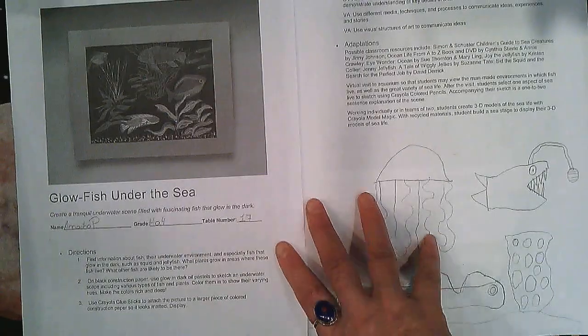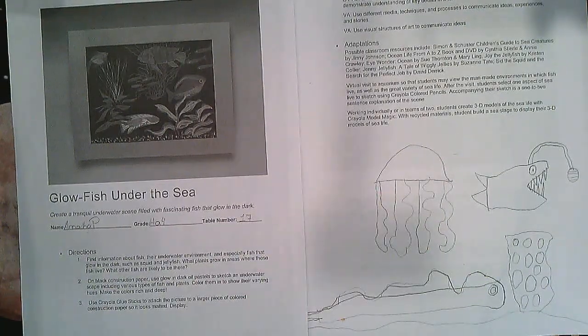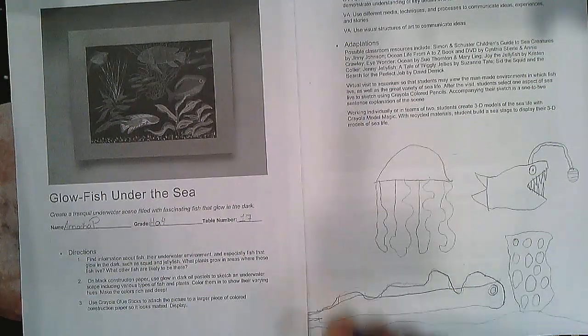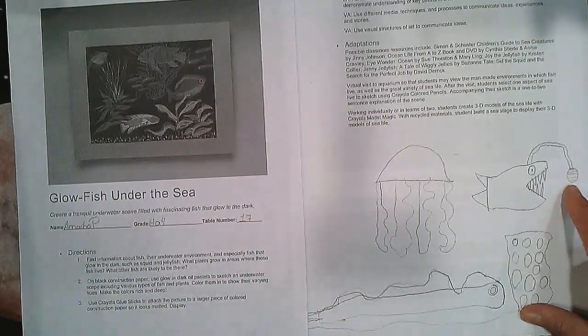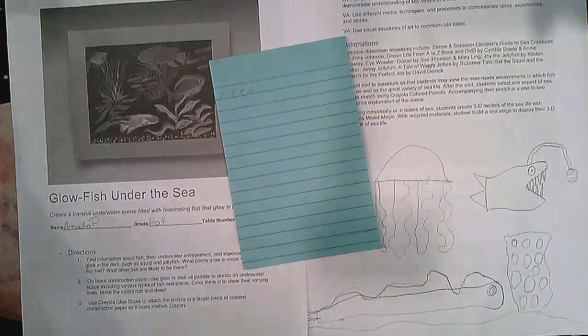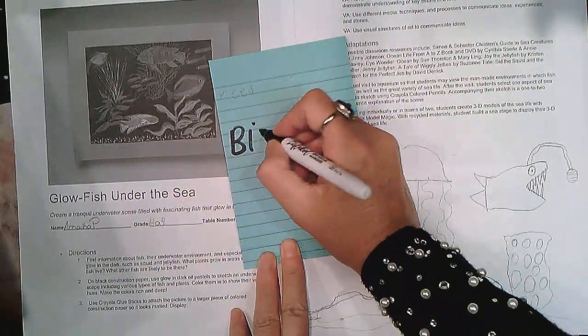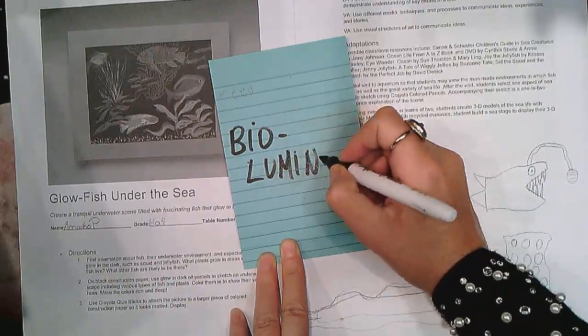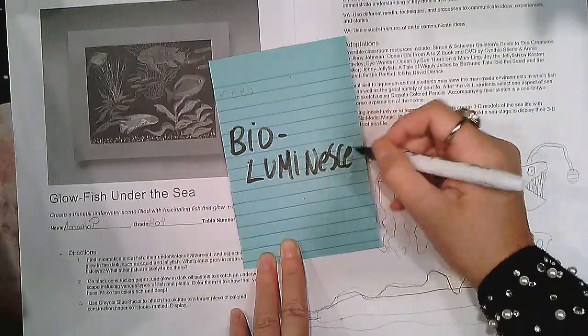What kind of environment is it? Tie it to your knowledge of marine biology and everything we talked about in regards to our games about marine biology and our knowledge of sea life. So research your subject. If you're going to draw something, we talked about bioluminescence here. So what is bioluminescence? We talked about it in class, and bio means biology, and luminescence.